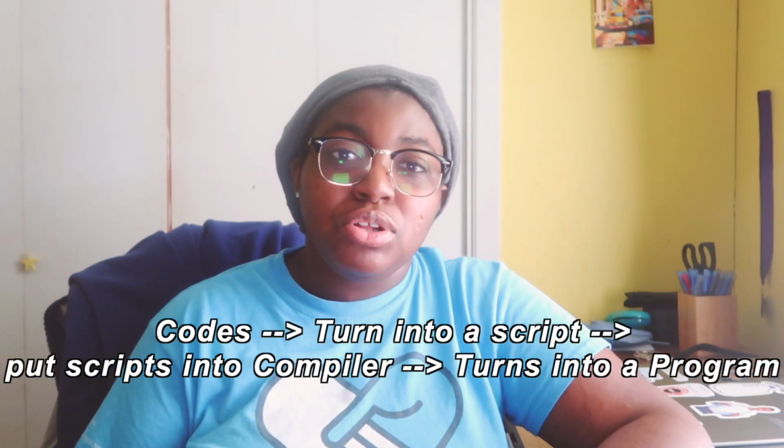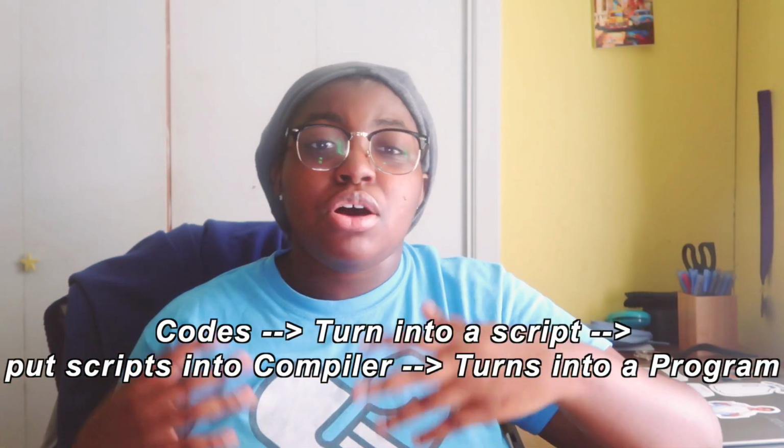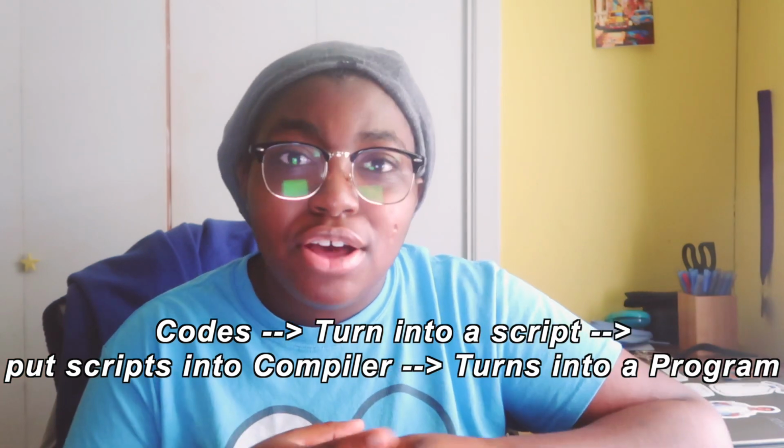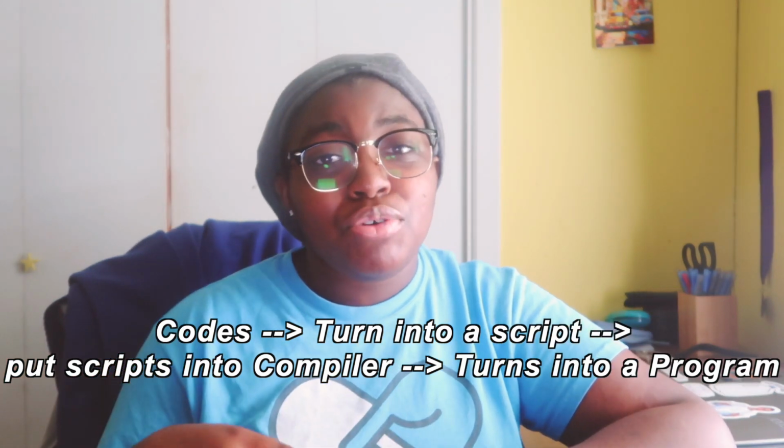So in coding, every line of code tells the computer to do something. So if we had a document full of a lot of lines of code, it would be called a script, and scripts can be compiled through a compiler, and that can create a program.